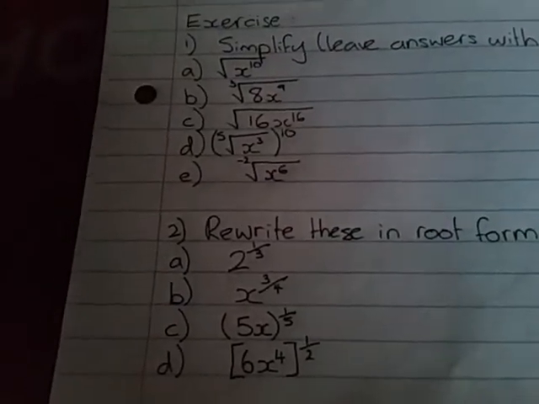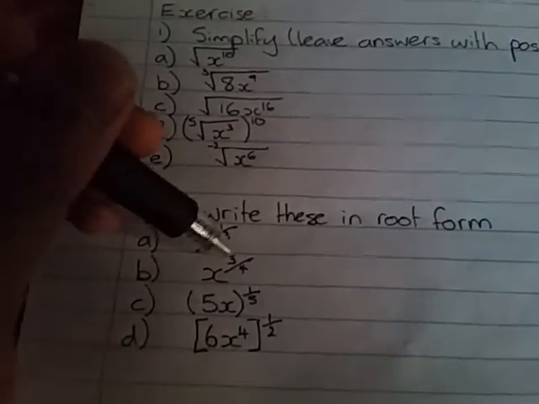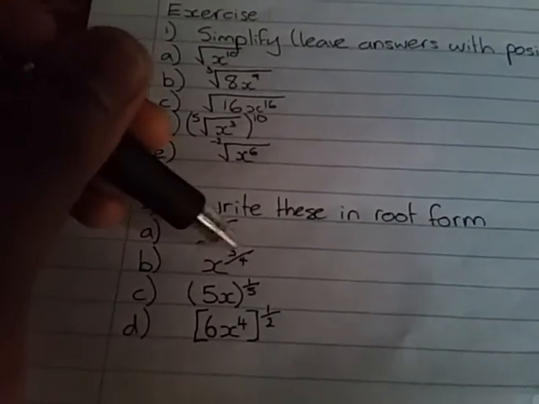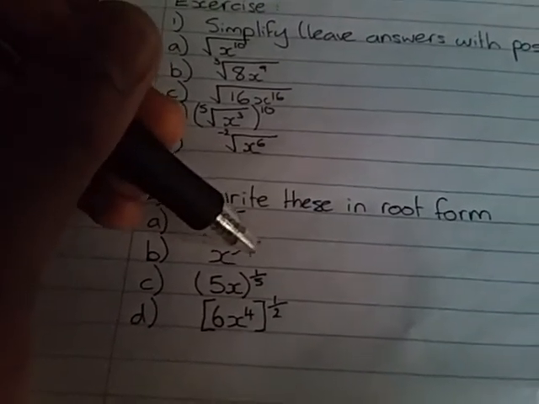The next one, x to the power of 3 over 4. So what I'm getting from here is that the x was already to the 3, so I had x cubed, and that's being essentially put under the fourth root. And that's exactly what happens here. That's the fourth root of x to the 3.